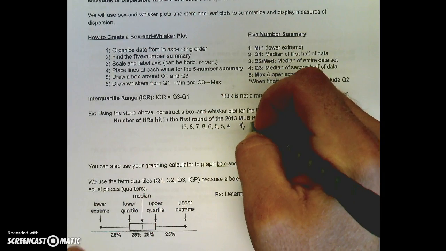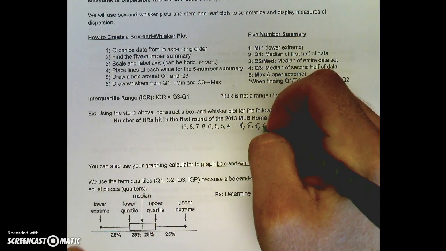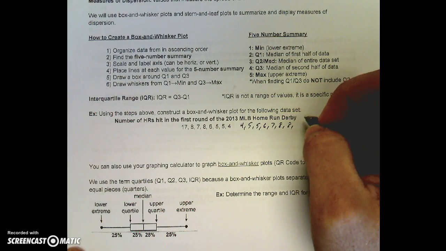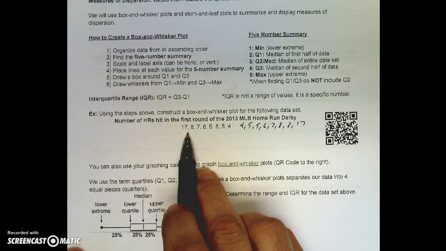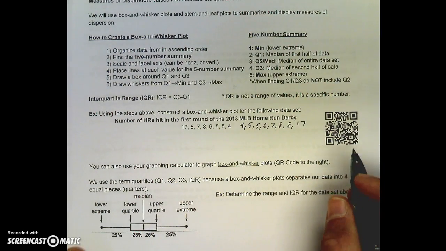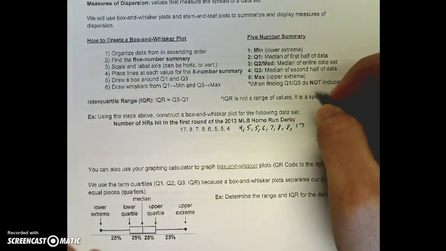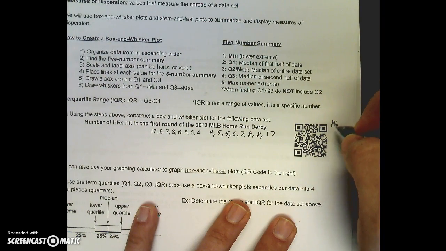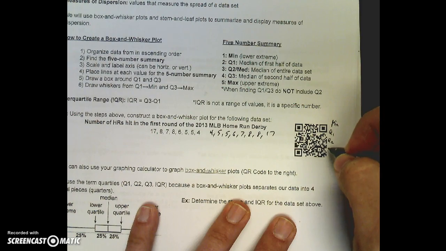4, 5, 5, 6, 7, 8, 8, 17. So 2, 4, 6, 8, 2, 4, 6, 8. Awesome. So I need 5 things: min, Q1, Q2, Q3, max.